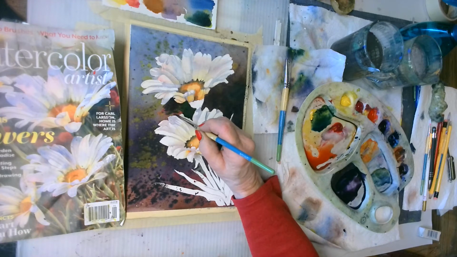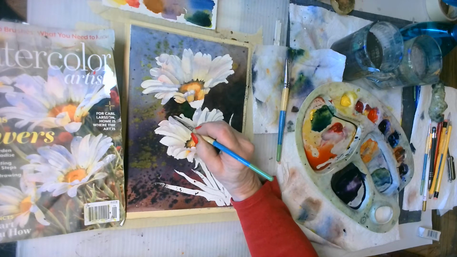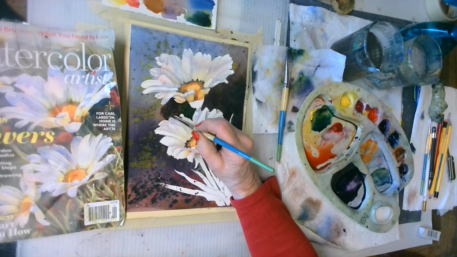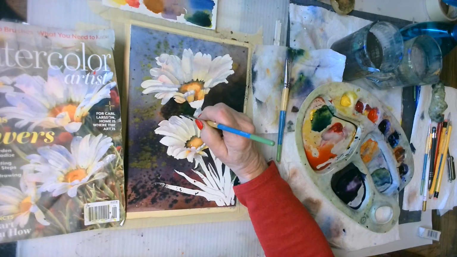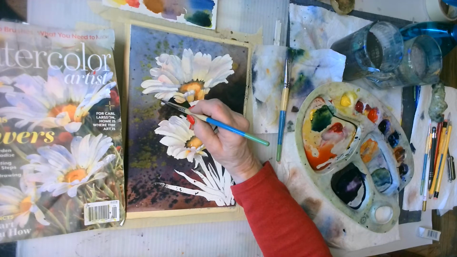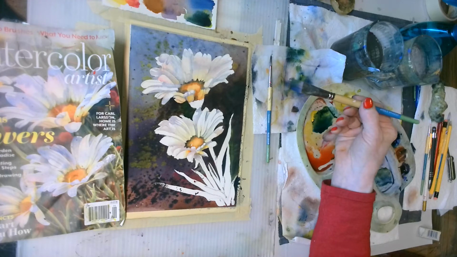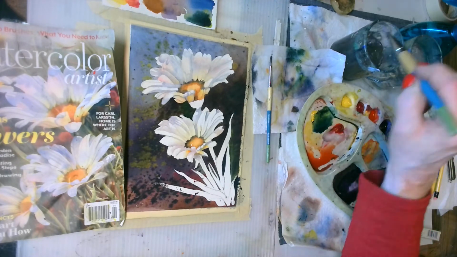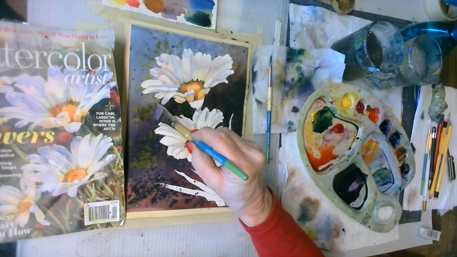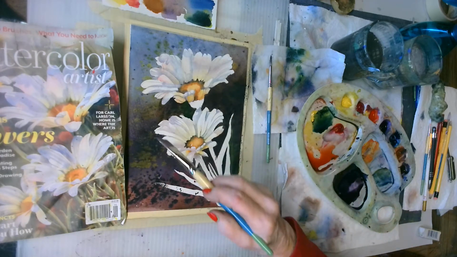Bring it down in between your petals, just slightly, so that you get a nice color definition at the edge of the petals. I don't like this shape. I can change the shape of a petal by using the background color. Now, right here is an issue. I don't want to change the whole background. I just want to darken it in this close, tight area for the flower. So I'm going to take my shader and I'm going to just use a damp brush to feather that edge so that I'm keeping my darks here and my lights here.